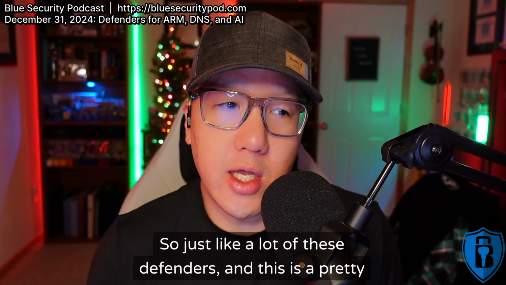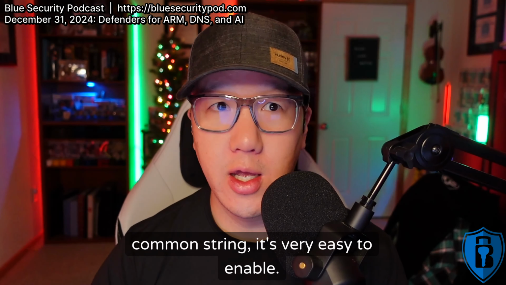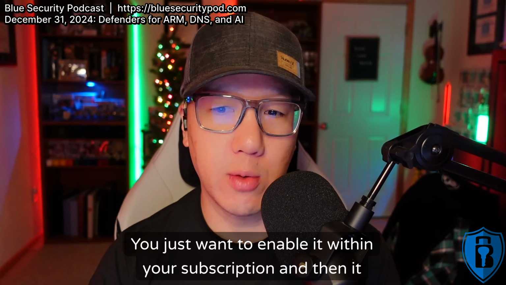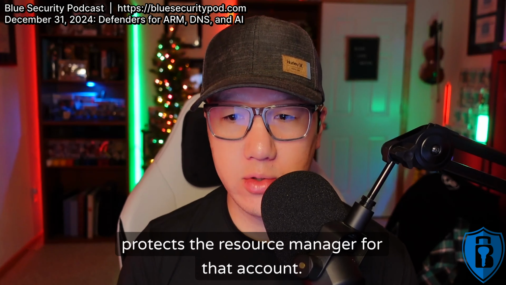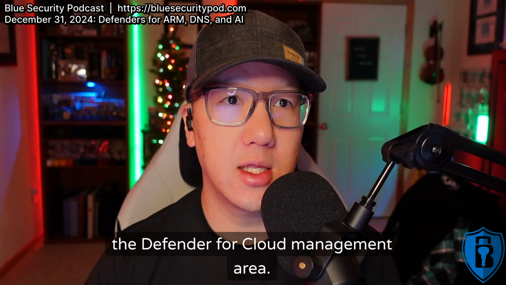So just like a lot of these Defenders, and this is a pretty common theme, it's very easy to enable. You just want to enable it within your subscription, and then it protects the Resource Manager for that account. And then the alerts that are generated with it are going to be in the Defender for Cloud management area.